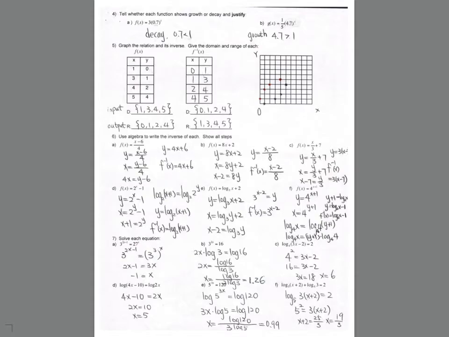Number 4, tell whether each function shows growth or decay and justify. So I just mentioned this on the previous page. When your base is greater than 1, then it's going to be a growth function. When your base is less than 1, then it's going to be a decay function. So just look for the base.